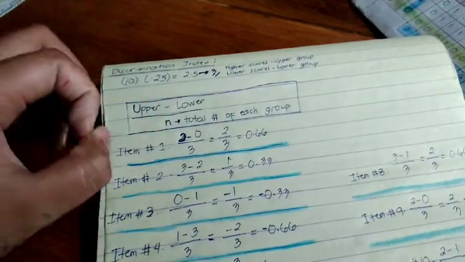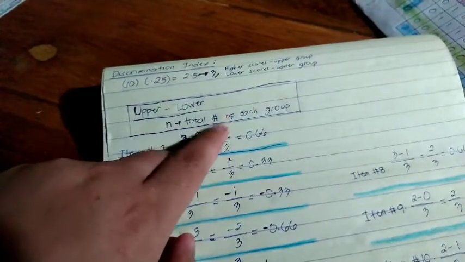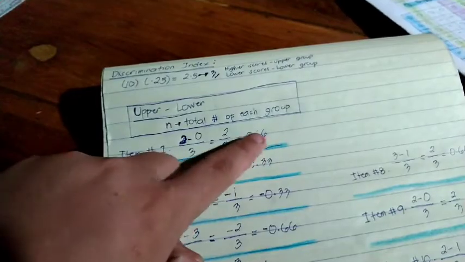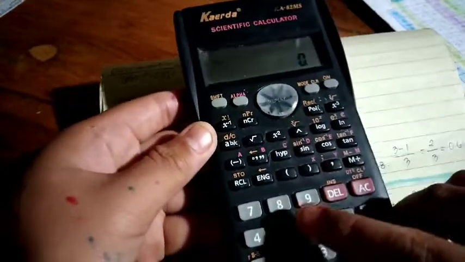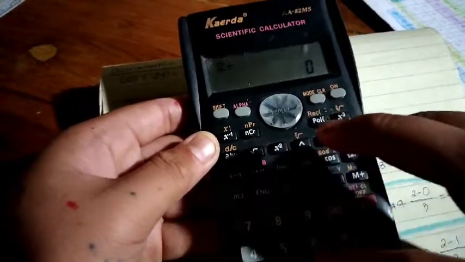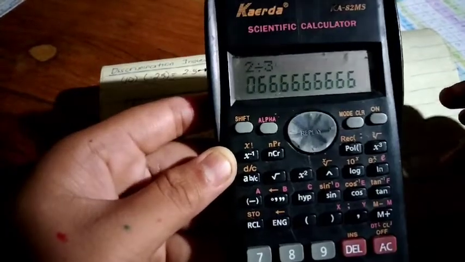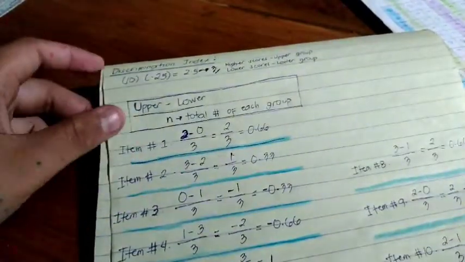2/3 equals to 2/3 na siya. So, 2/3. 2 divided by 3 is equals to 0.666. Daghan ka to siya 6. So, 2 divided by 3 is equals to 0.666. So, akong gibutang lang is 0.66.